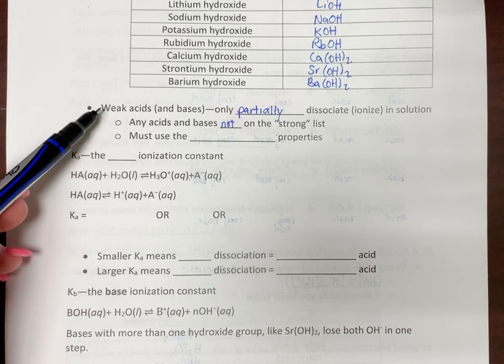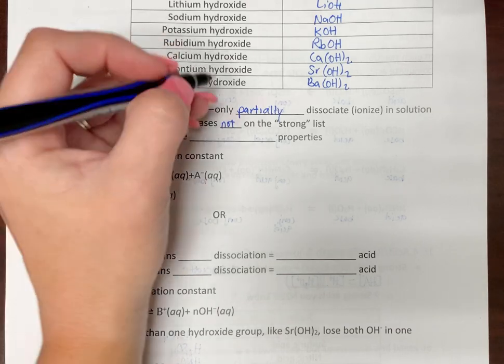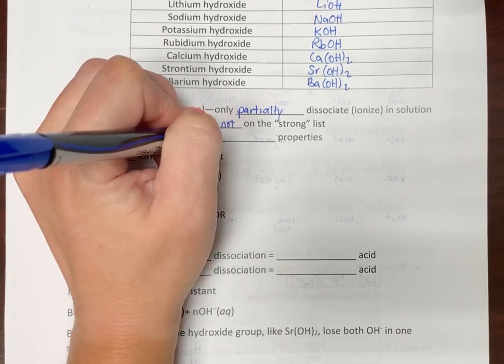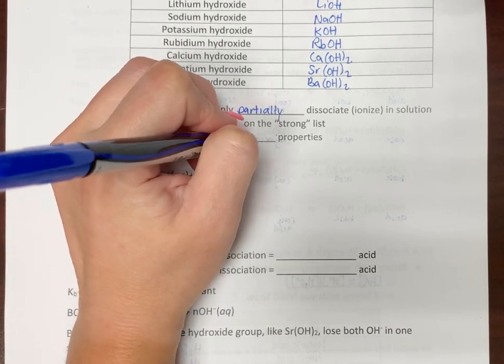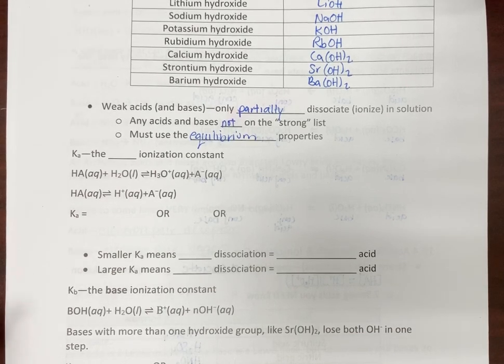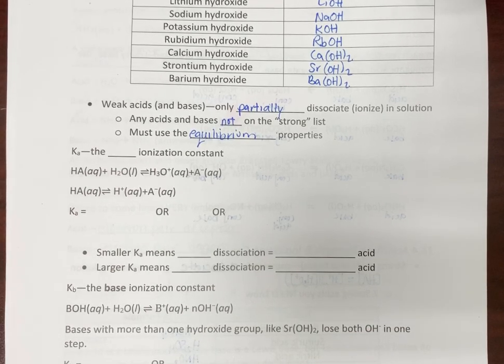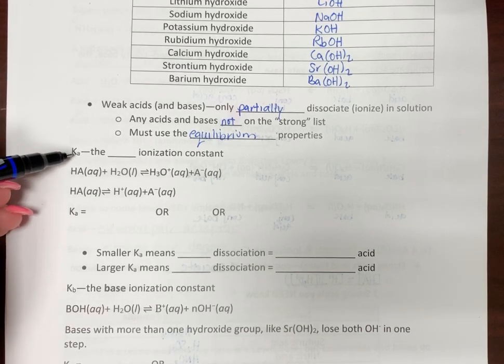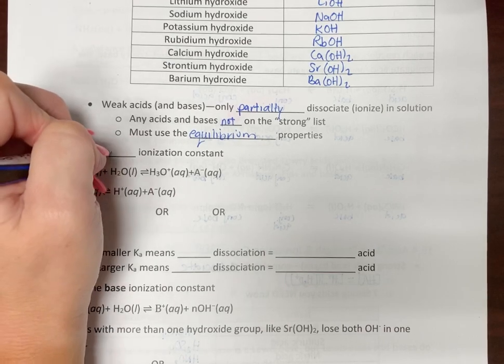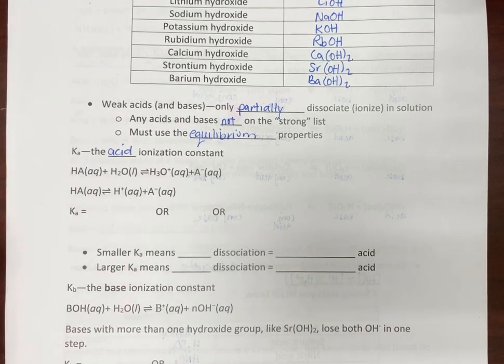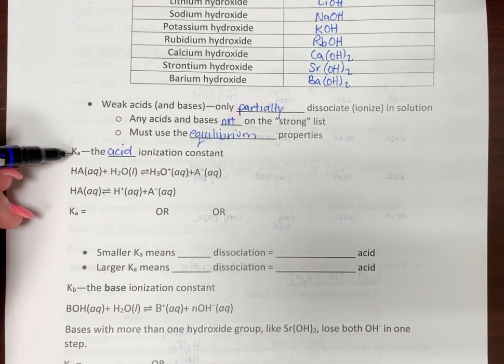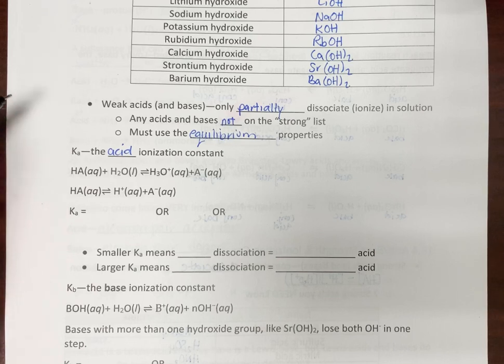So when we're talking about weak acids and bases, we have to use equilibrium properties because they don't completely dissociate. The reaction does not go all the way to the right. So we'll talk about Ka, which is going to be the acid ionization constant. So K for equilibrium, A for acid.